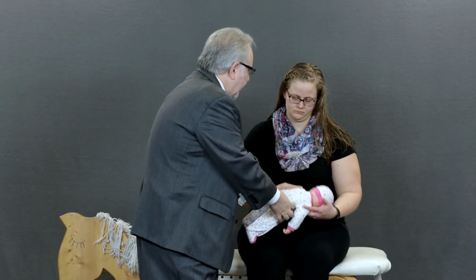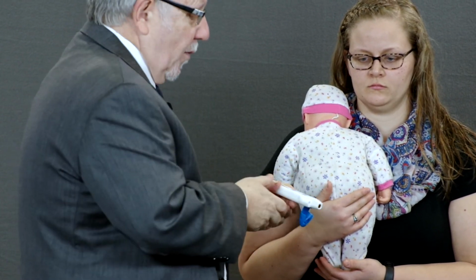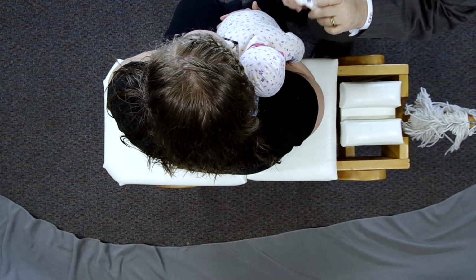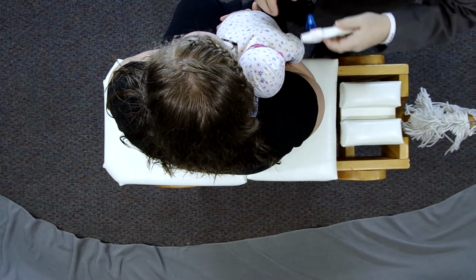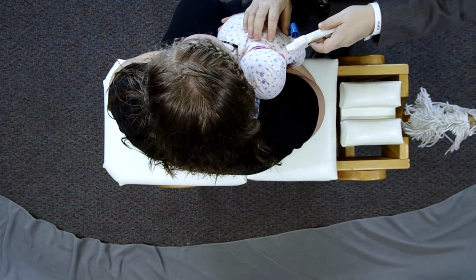Okay? Now one more thing we're going to do, and we're going to have mom hold the child up to her shoulder again. Then I'm going to do some instrumentation at this point. I use a little Thermofocus here, okay, if you can see that. It's a digital infrared thermometer, and I'm going to check the temperature in the atlas transverse fossa area.